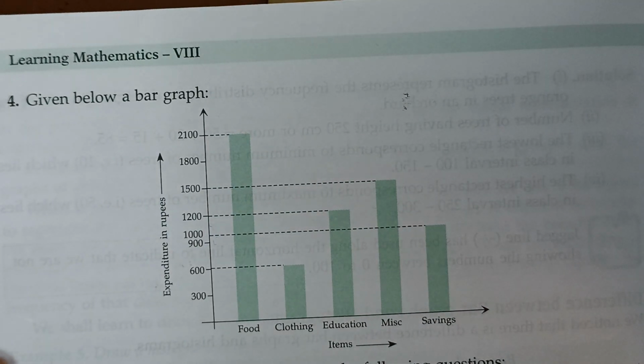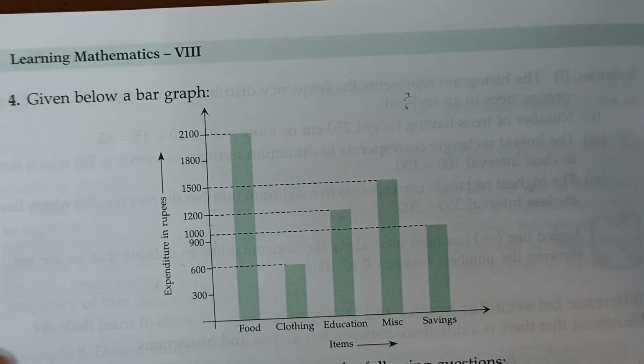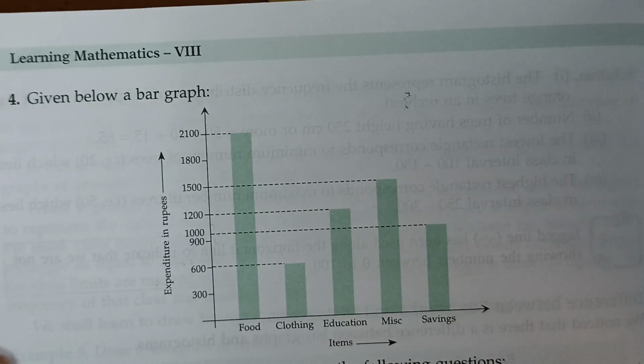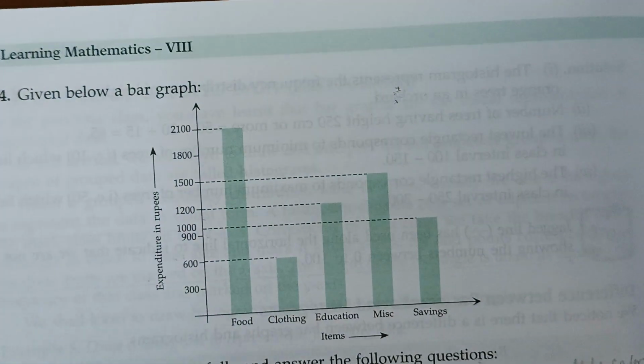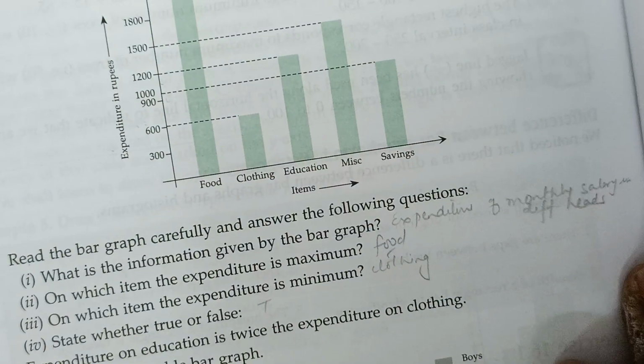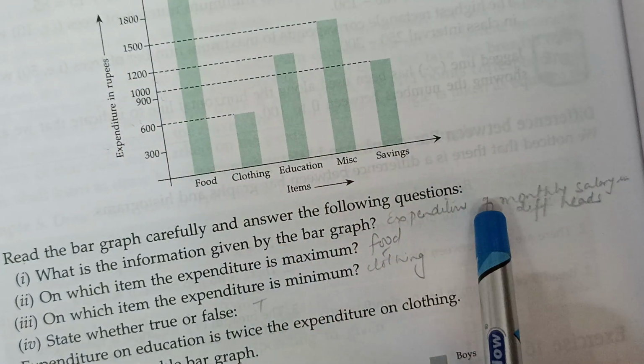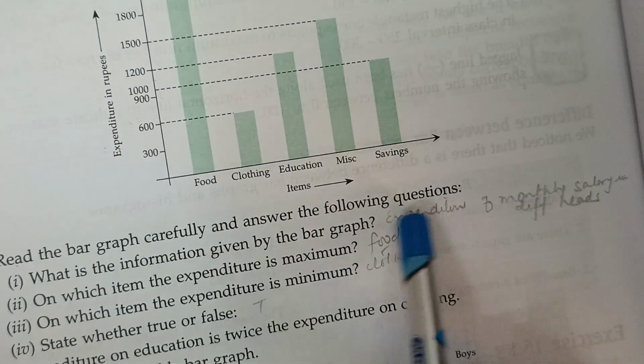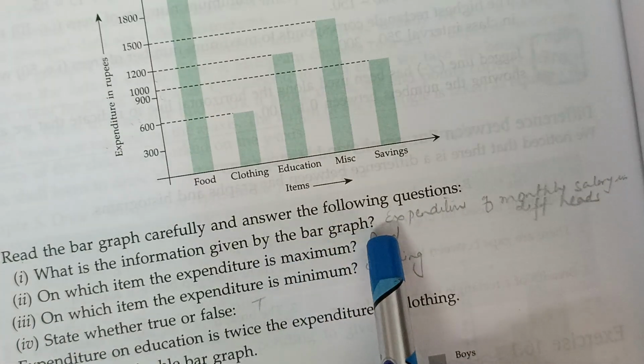Good morning, students. Today we will continue with question number 4 of exercise 16.1. Given below is a bar graph. So you just see the bar graph and accordingly we will answer the questions. What is the information given by the bar graph?